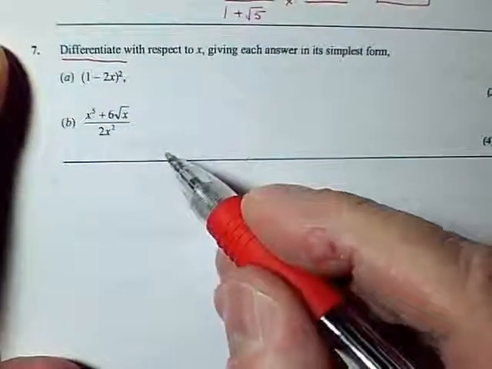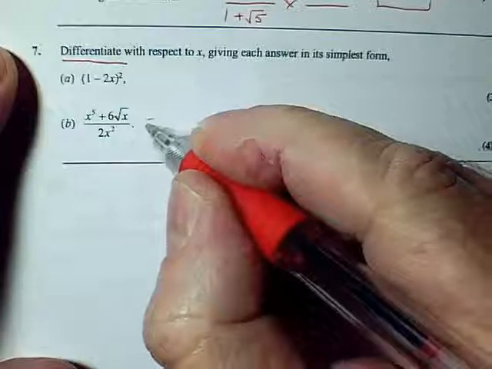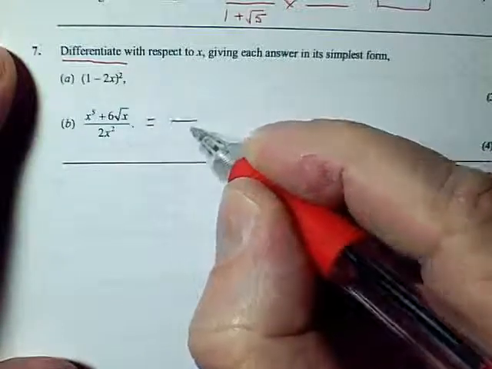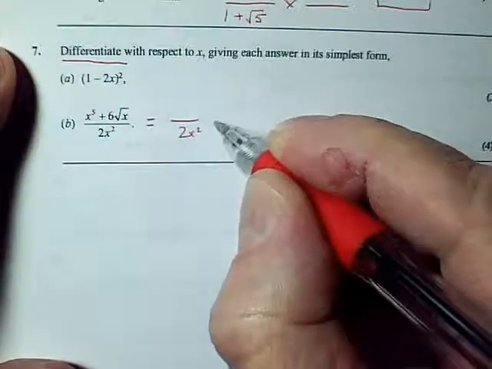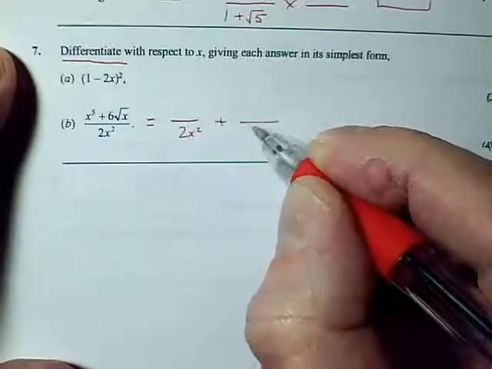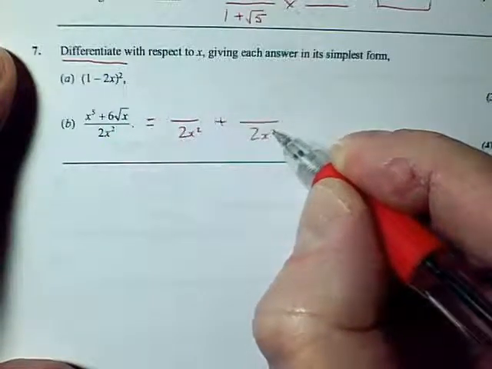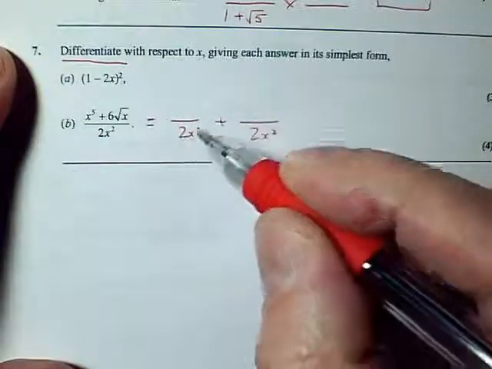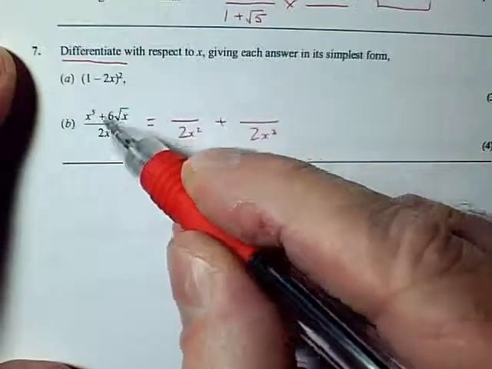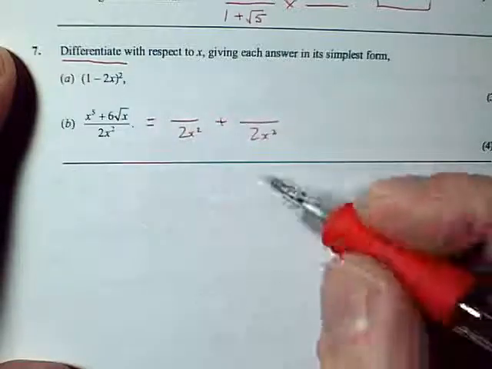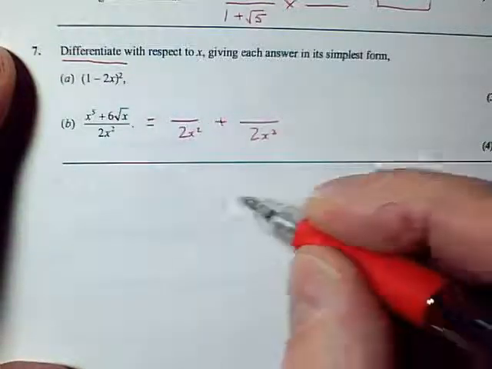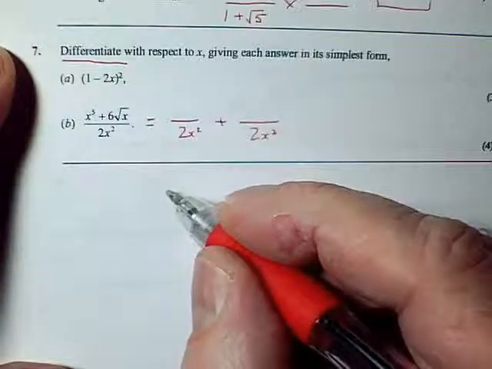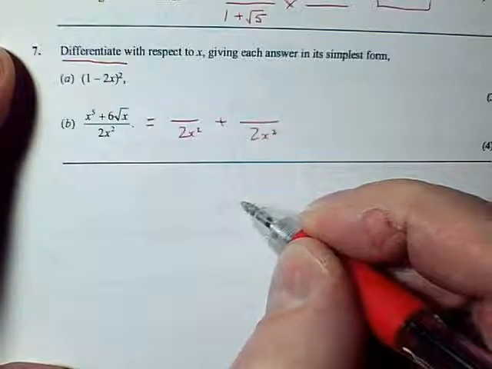Now the second one, the thing that people are best at, I think, is splitting this into two fractions with 2x squared on the bottom of each one, which is well worth doing because there's a mark just for doing that. In both cases you've got numbers on the bottom, and in this case you're going to have numbers on the top as well. So in each case you're best off separating each fraction into a fraction with numbers times a fraction with x's.